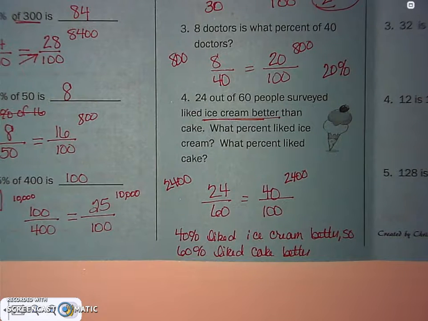All right, and then the last section is finding a whole given a part and a percent. So that means that we know the percent, we know the 100, we know the part, or the is, and we need to figure out the of. So that's just a different part that's missing. So we set up our percent proportion.